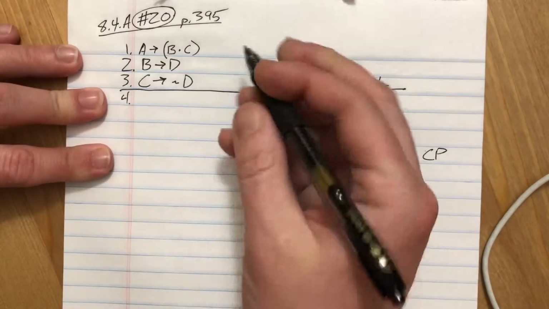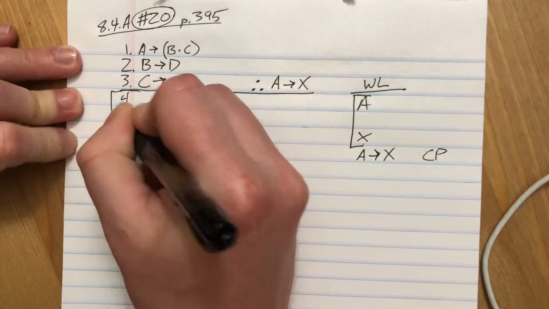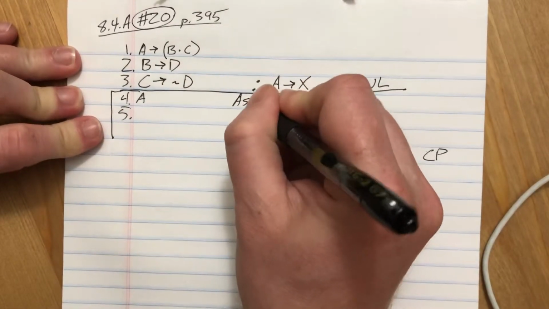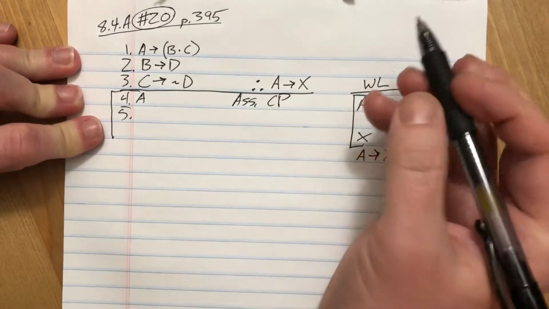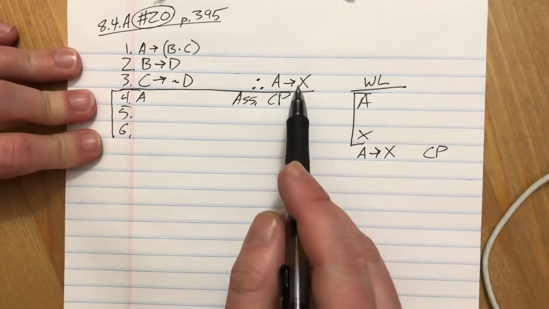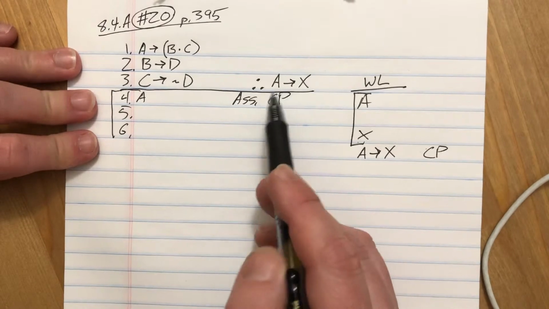So let's go ahead and do that strategy. We'll start our box, assume A for the purposes of conditional proof. And now we're going to try to get X. How are we going to get X?